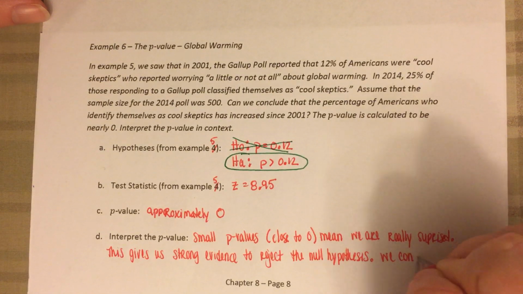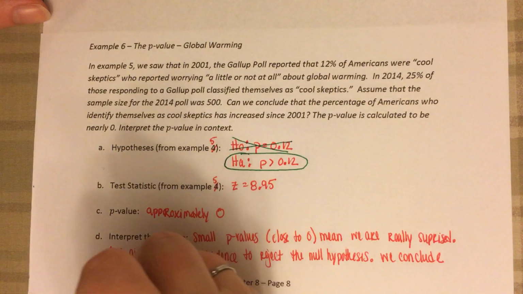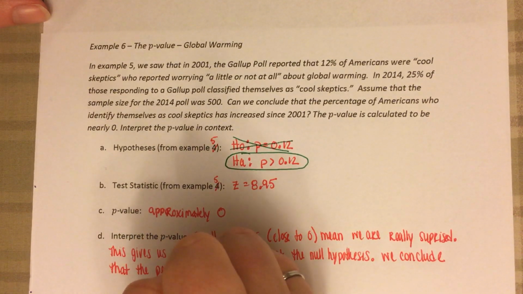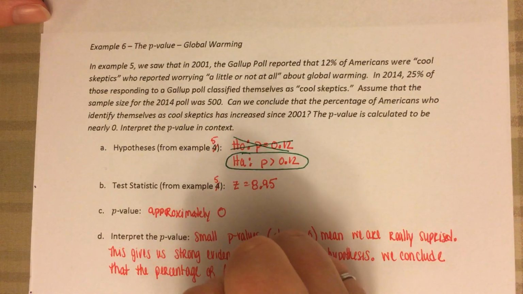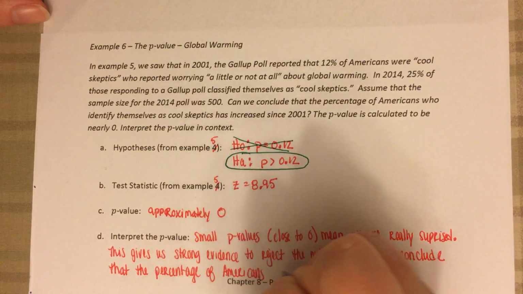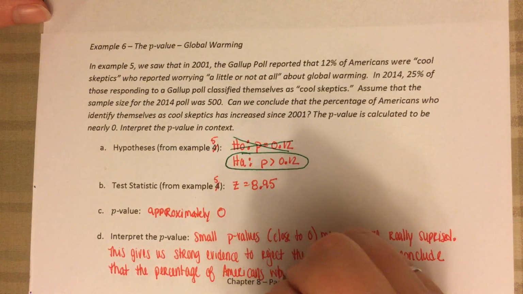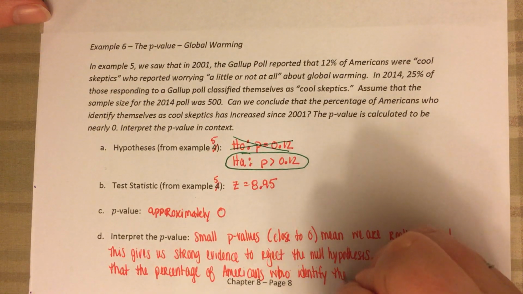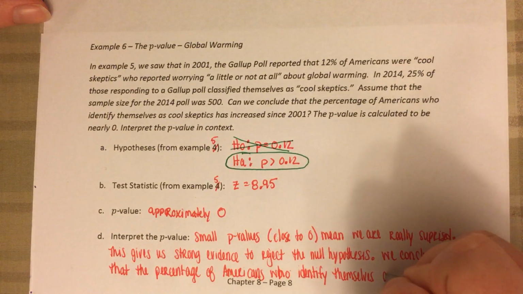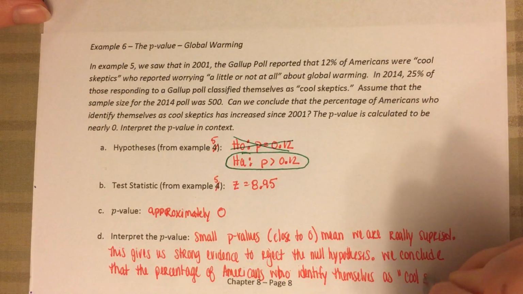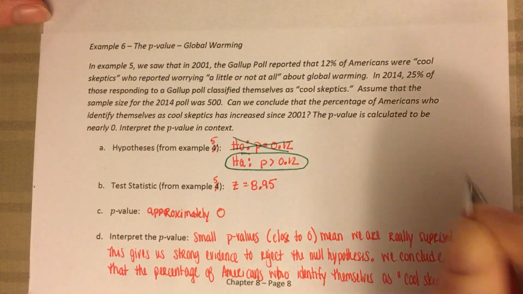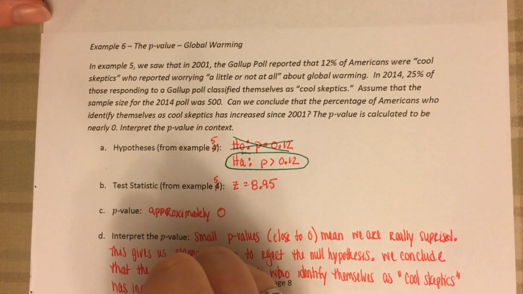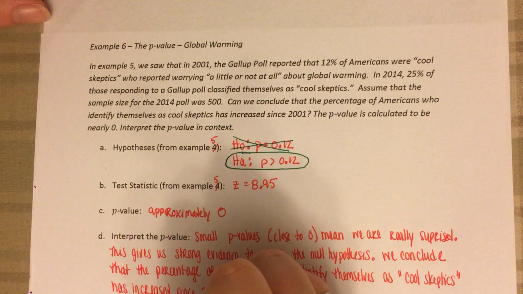So we conclude that the percentage of Americans who identify themselves as cool skeptics has increased since 2001.